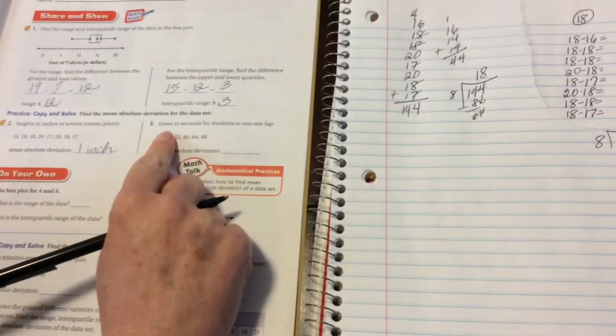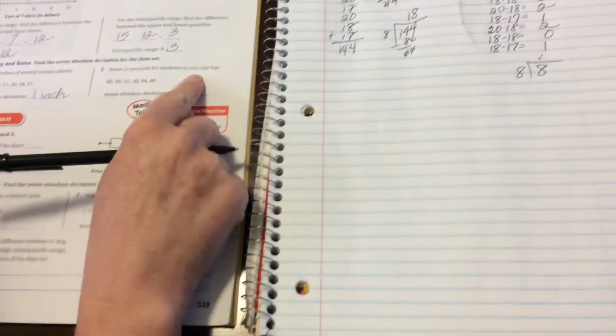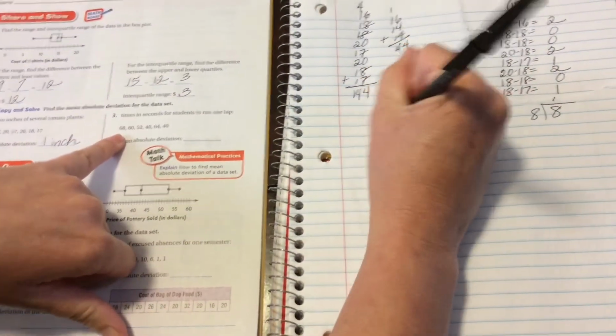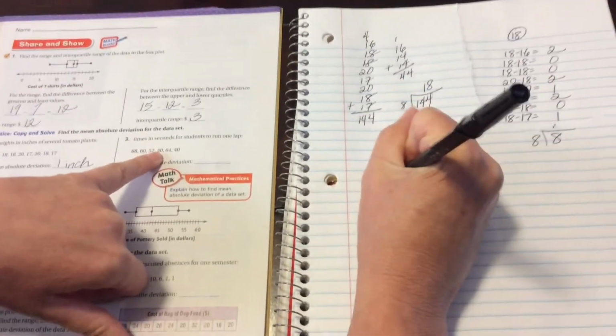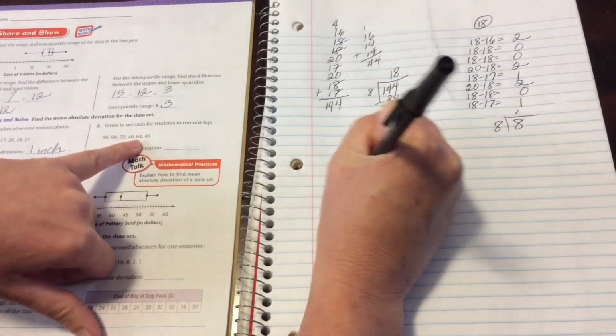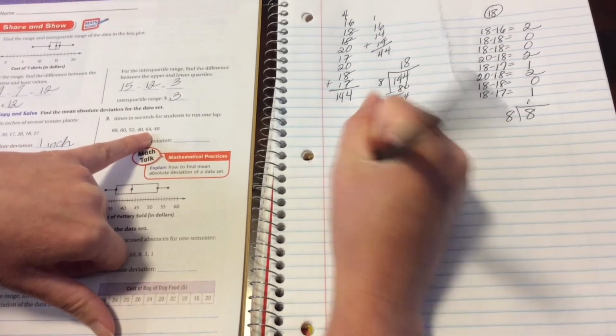Number 3 says the times in seconds for students to run one lap are 68, 60, 52, 40, 64, 40.